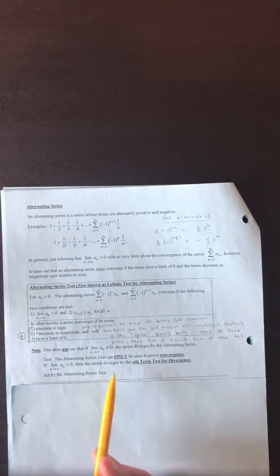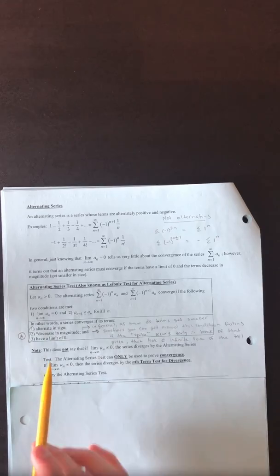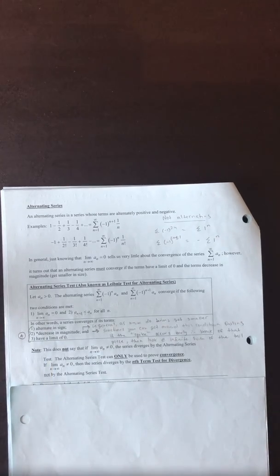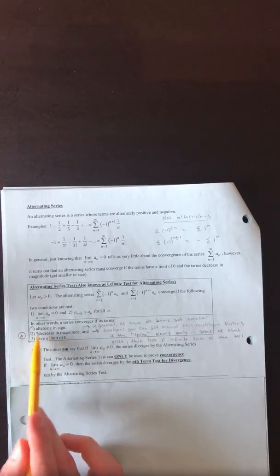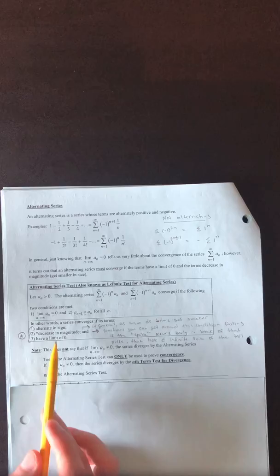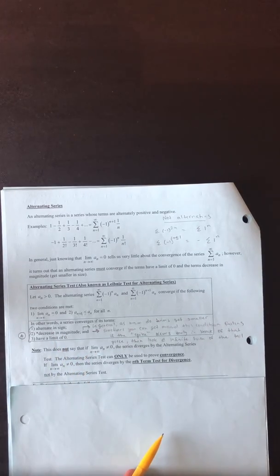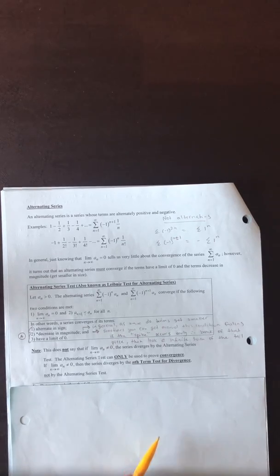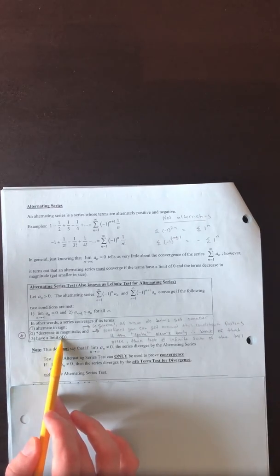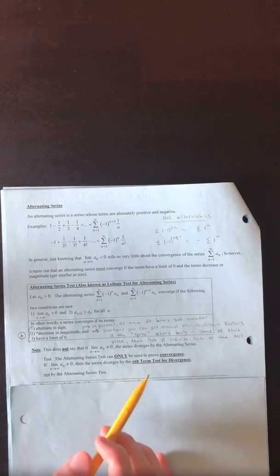Now, notice it says, hey, if this first condition fails, if it doesn't alternate in sign, that doesn't mean it's going to diverge. That means you shouldn't be using this test. And similarly, if one of these conditions fails, if the limit's not 0, or they don't decrease down to 0, if they don't get smaller, well, it wouldn't diverge by the alternating series test. If the limit's not 0, then it would diverge by the nth term test.